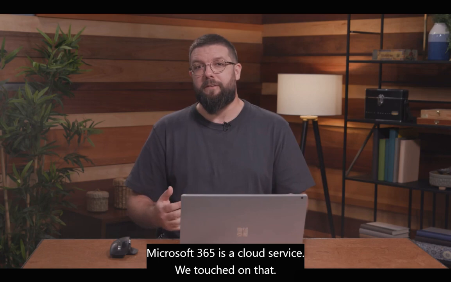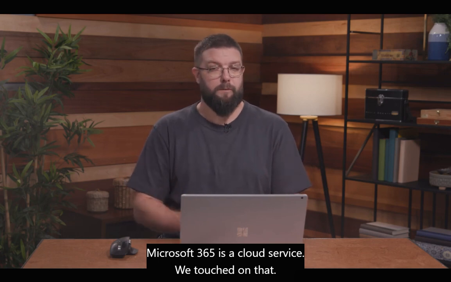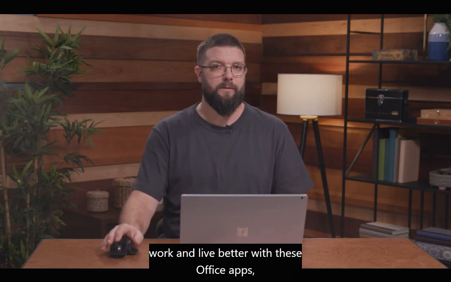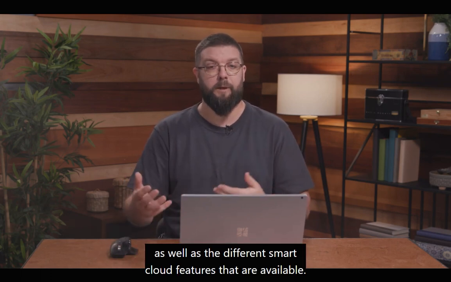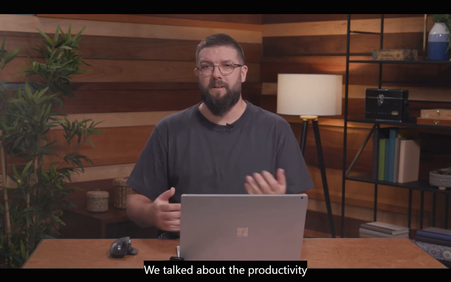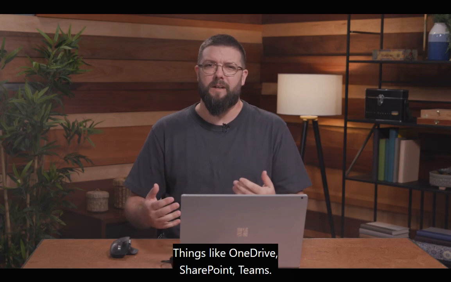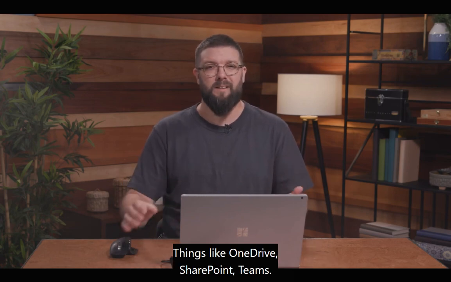So Microsoft 365 is a cloud service. We touched on that. We talked about how it can help you work and live better with these Office apps, as well as the different smart cloud features that are available. We talked about the productivity and collaboration solutions in Microsoft 365, things like OneDrive, SharePoint, Teams.